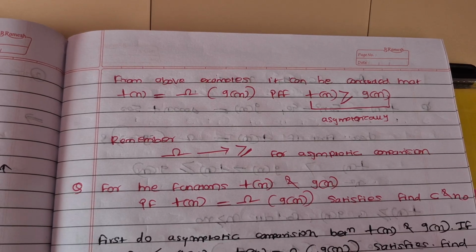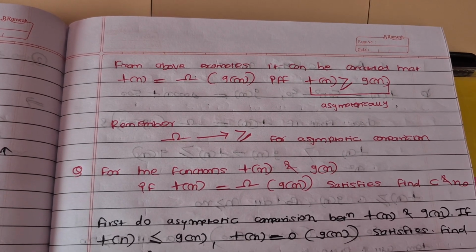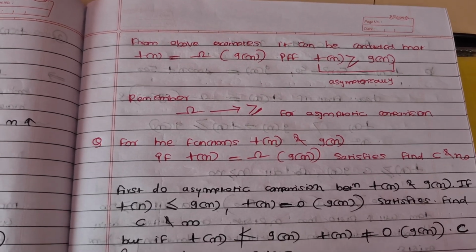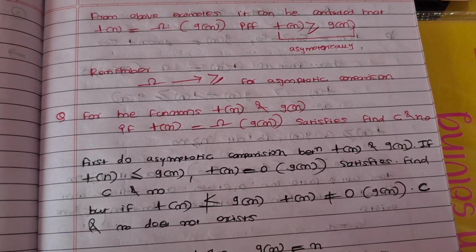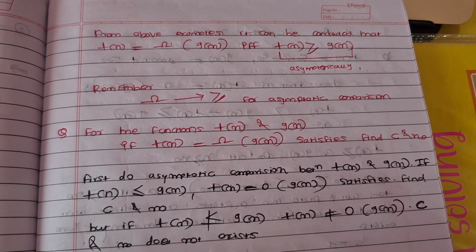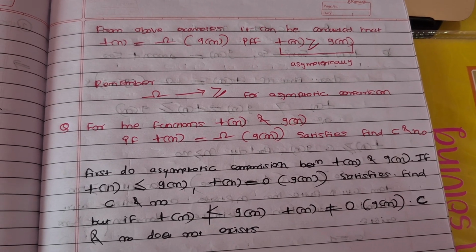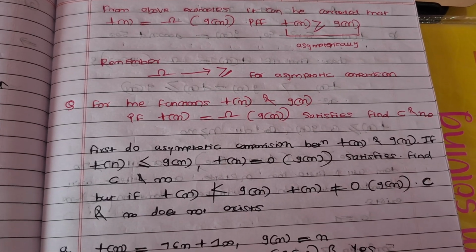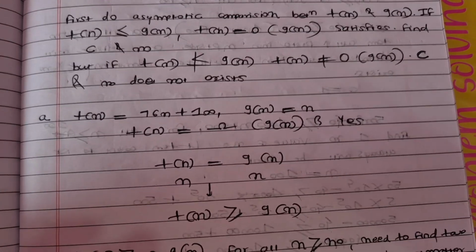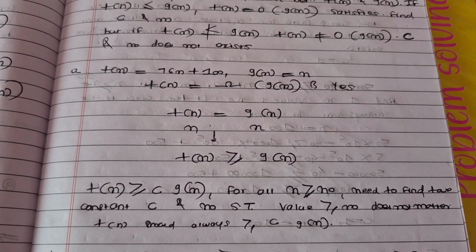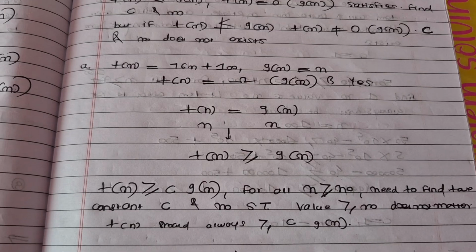For the functions T(n) and g(n), this we need to find, if it is satisfied, then we need to find c and n naught. First do asymptotic comparison between T(n) and g(n). If T(n) is less than or equal to g(n), then T(n) equal to big O g(n) is satisfied. We can see the examples here. We need to do asymptotic comparison.